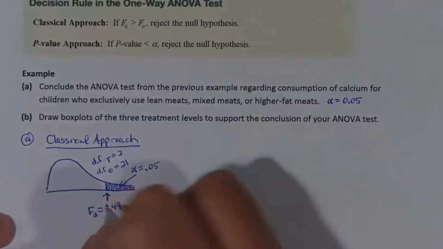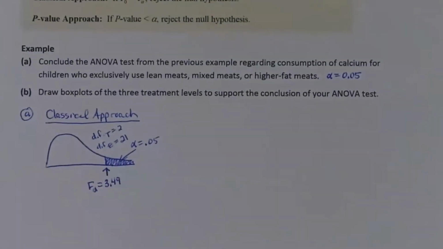3.49 is our critical value, approximately. Now, again, that's going to be off just a little bit because of the fact that we have 21 degrees of freedom in the denominator instead of 20. But it's not going to be off so much that we're going to get an incorrect conclusion.